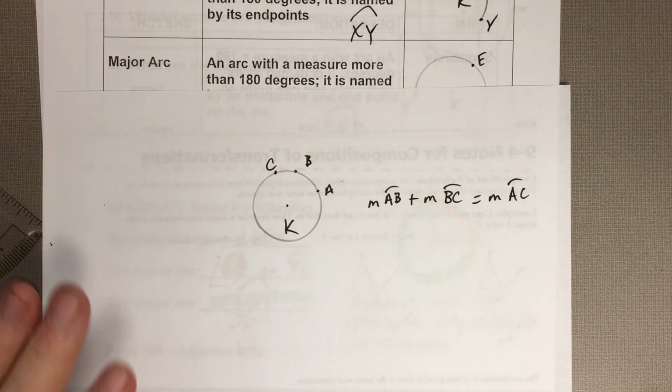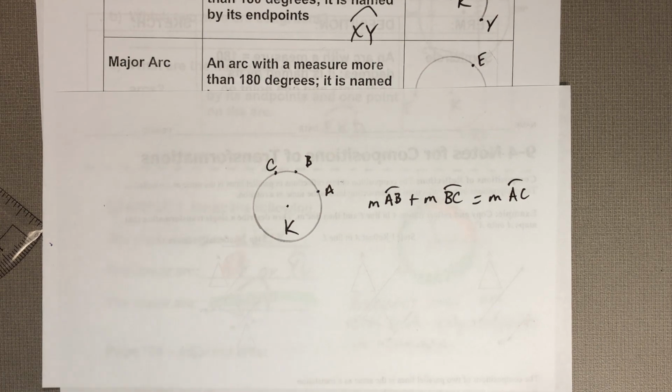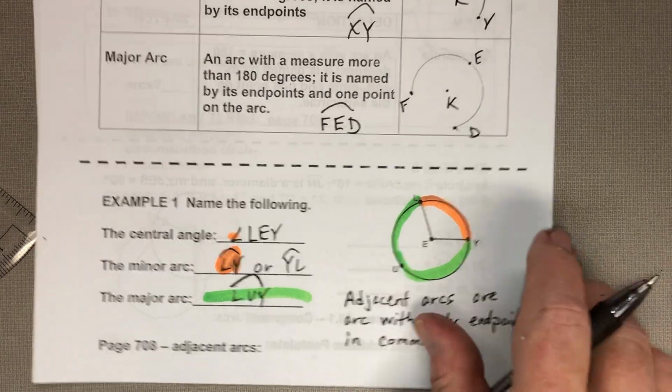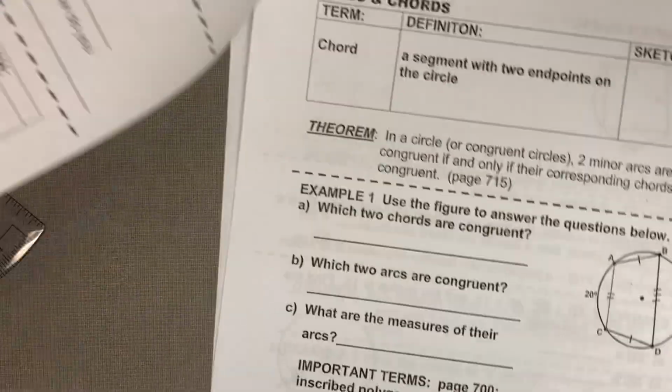All right, and that's what we use for that as well. Now, if you have X number of arcs on a circle that complete the full circle, those arc measures would all add up to 360 degrees. Okay, all right, let's move on in our notes to the next page.